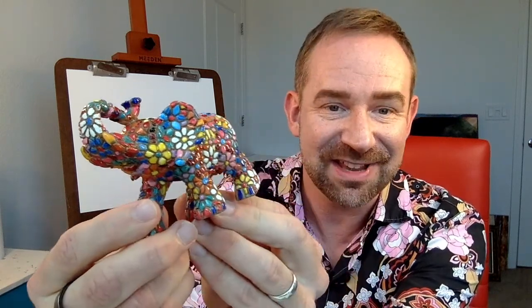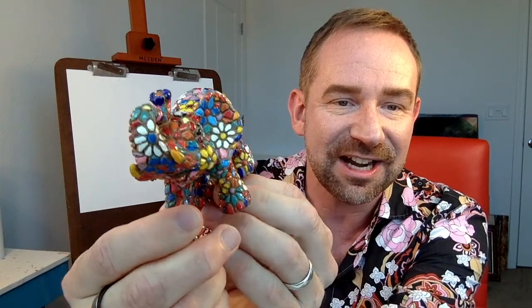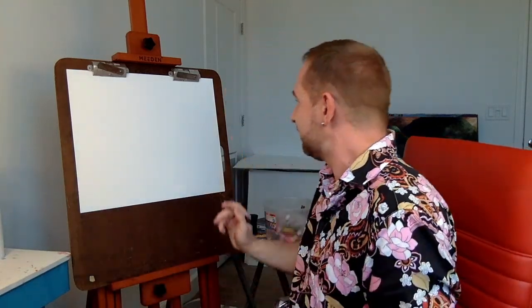Look at this little guy. He's fancy, huh? He's got flowers in his pattern and all kinds of cool colors. And then here's one more. Look, he's even got some cool patterns on him too, or her. All right, so we're going to draw an elephant, and then we're going to make all kinds of cool patterns. You ready? I've got my pen. You can use your pencil. You can use whatever you want.